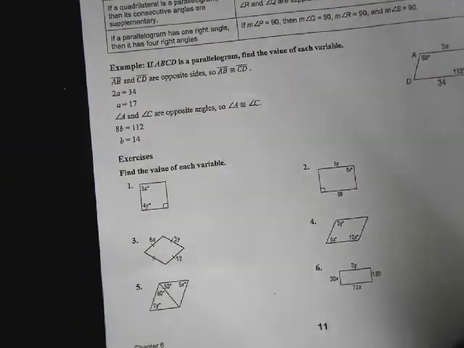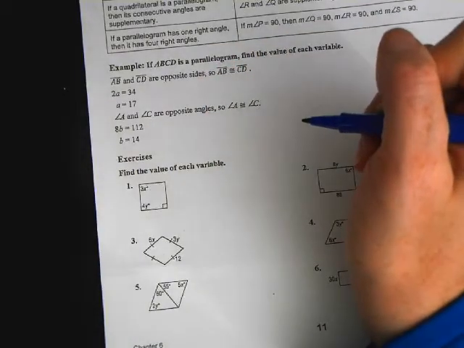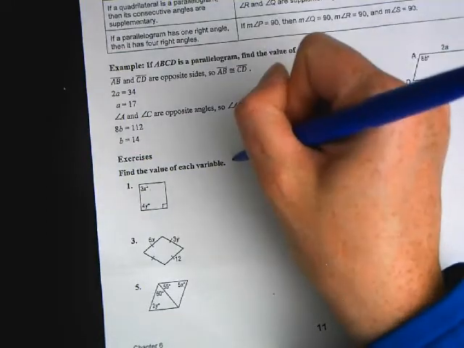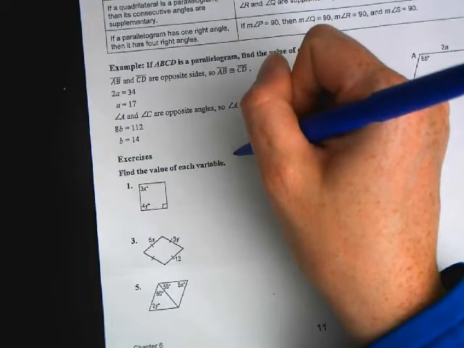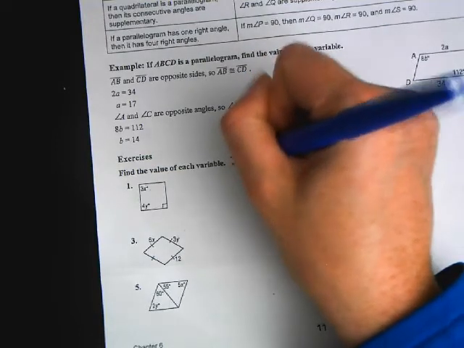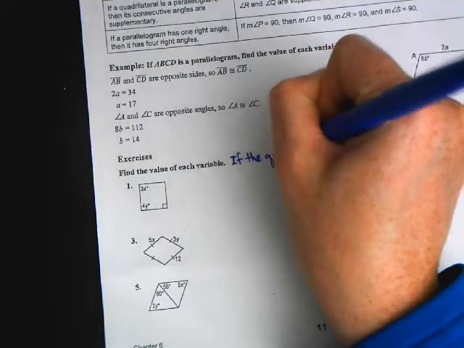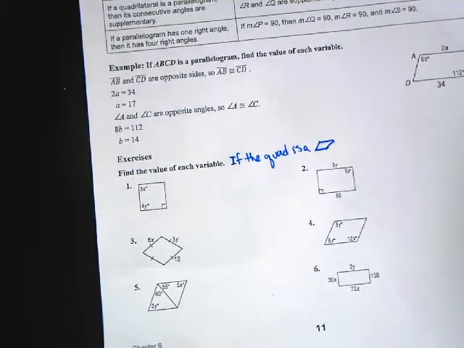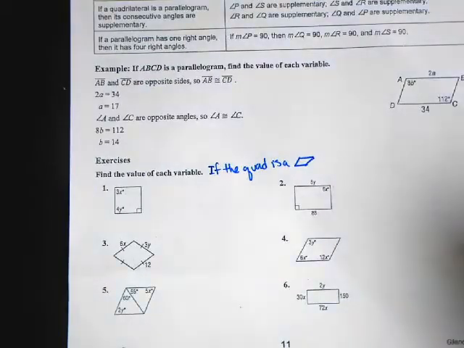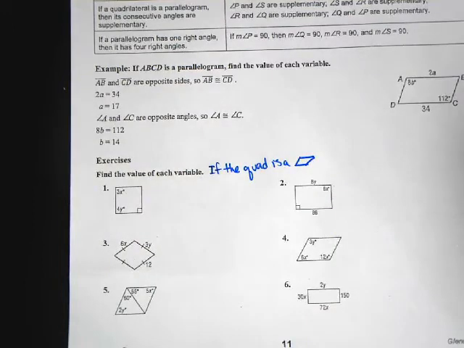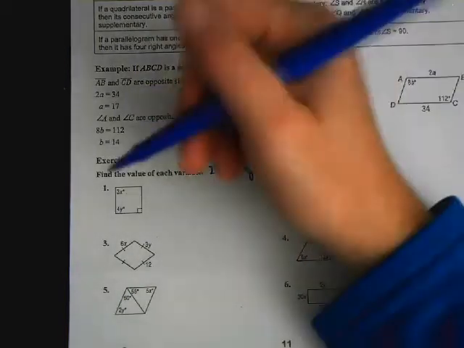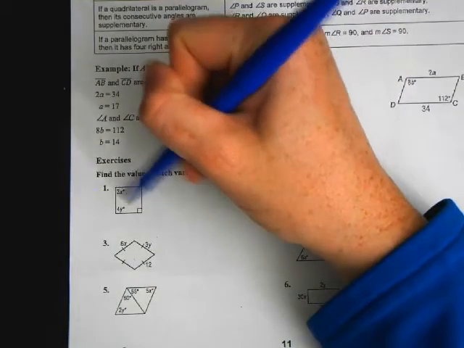Alrighty, so remember, we're assuming these are all parallelograms, I think. If the quad is a parallelogram, and this is the symbol for parallelograms, that slanty rectangle, I guess, if you will. So this one is kind of using a couple different things. You could use that opposites are equal, and you could set 3x equal to 90.